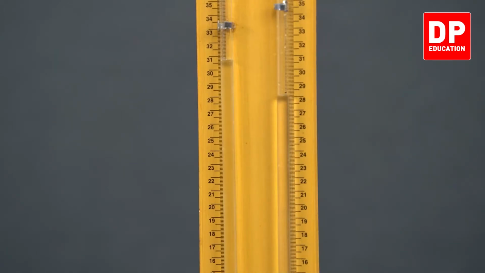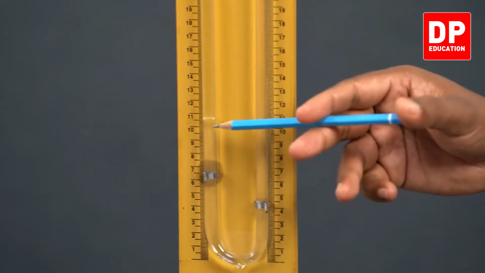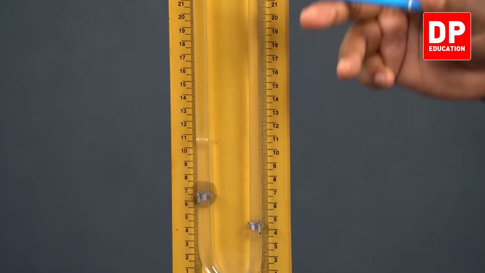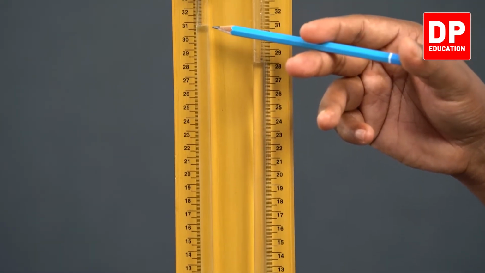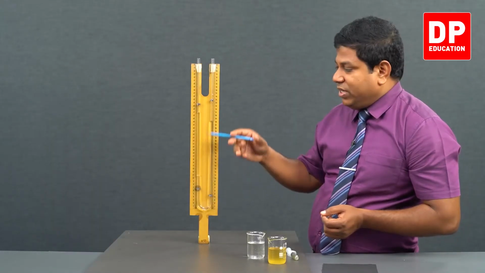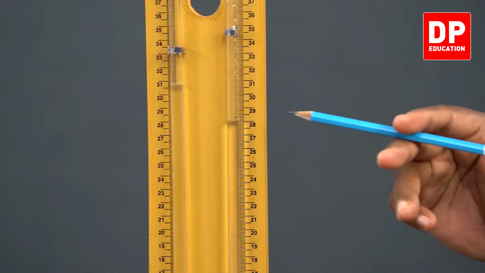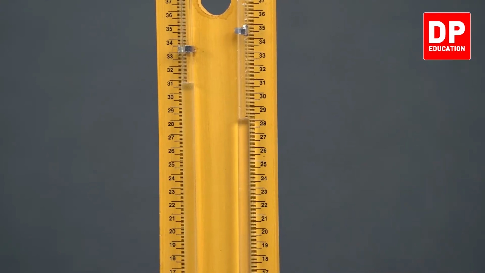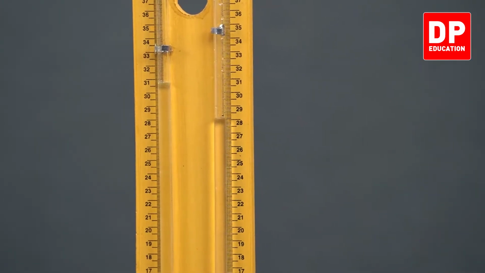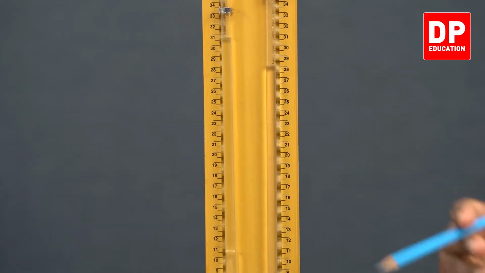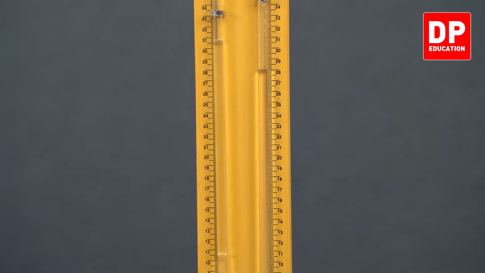Students, now we will get the readings. The water-oil interface is at 10.7 centimeters. The top level of oil is at 30.7. So the height of oil we have used this time is 20 centimeters. The water level is at 28.1 centimeters, and the common interface is 10.7. The difference will give us the height of water.